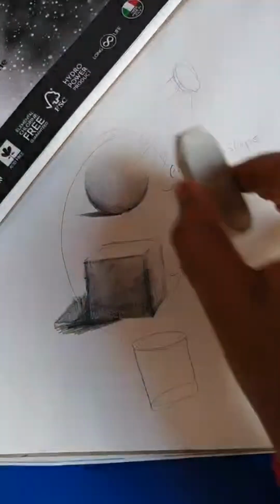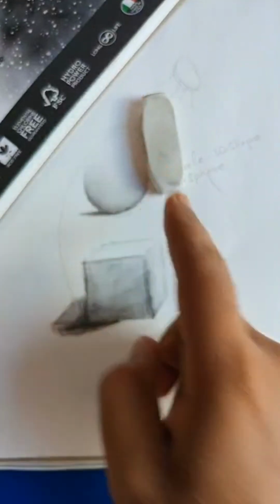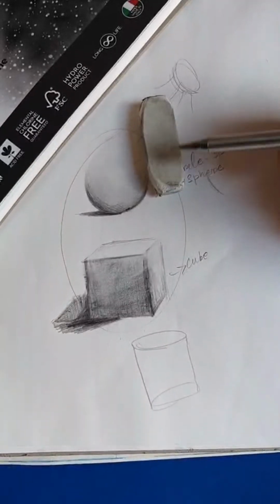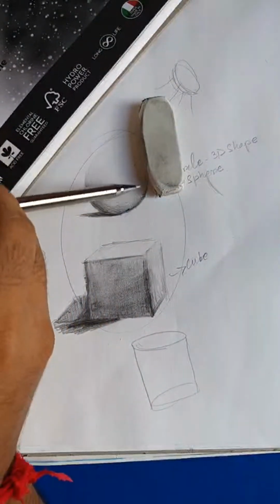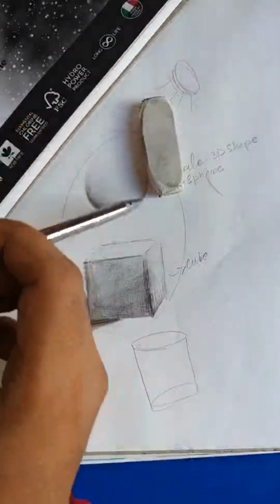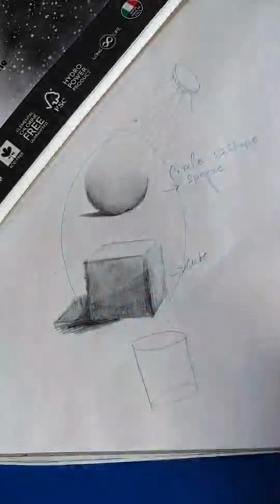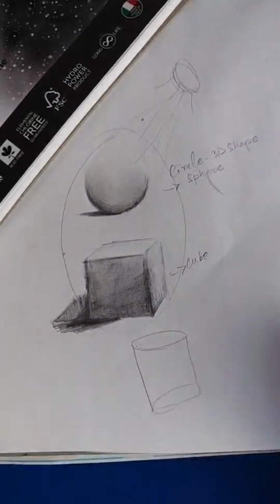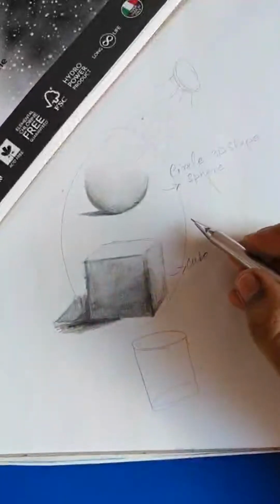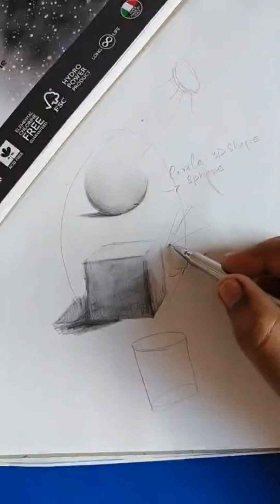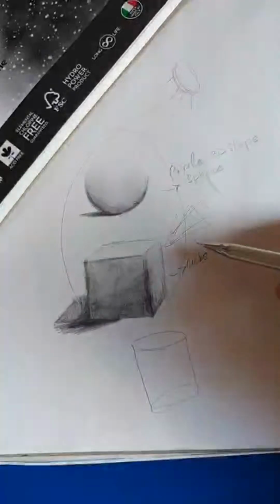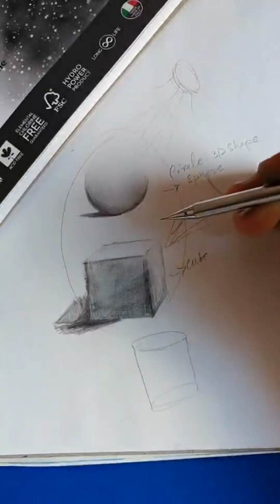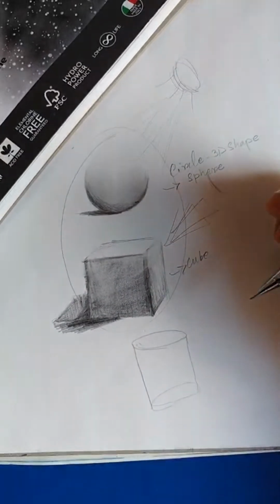Okay, see, the rubber also, this is the light part, and where the light falls on it, and this is the dark part. Okay, where the shade comes. So like this you have to draw all the shapes. Now I think you can do it. Now I think you try some 3D shapes. Okay, and draw like this, like me doing this.